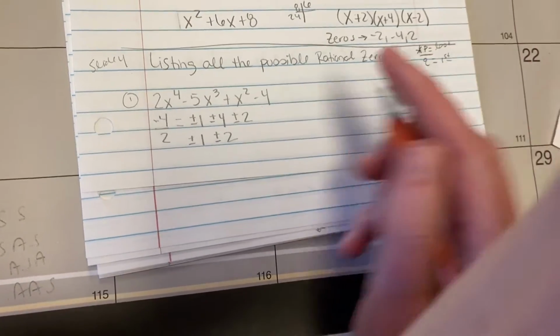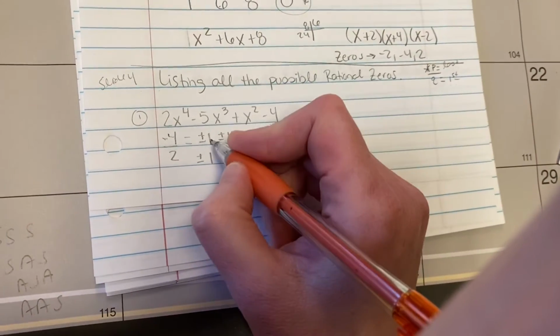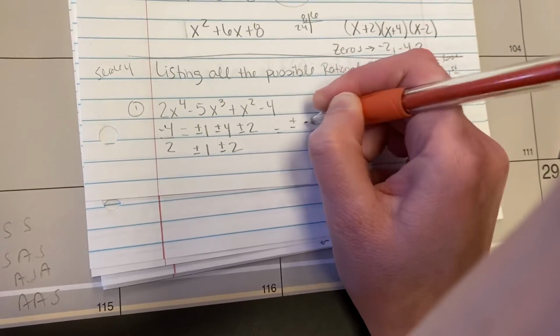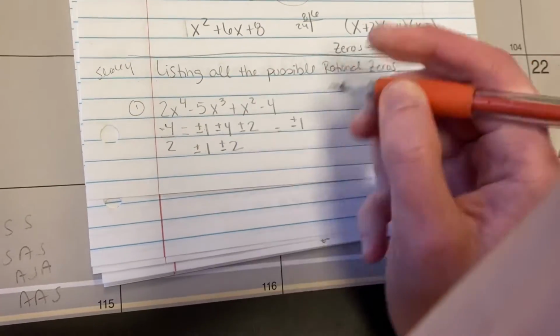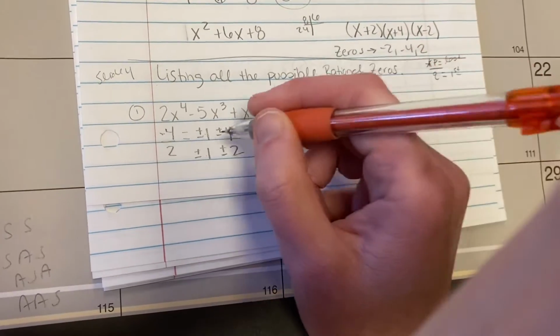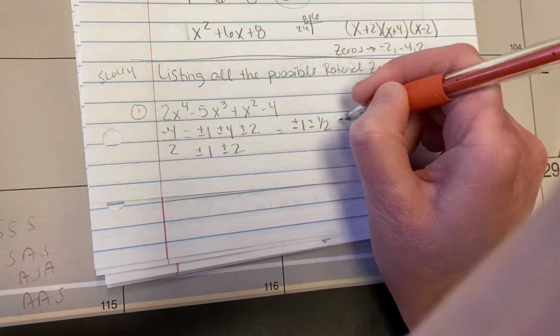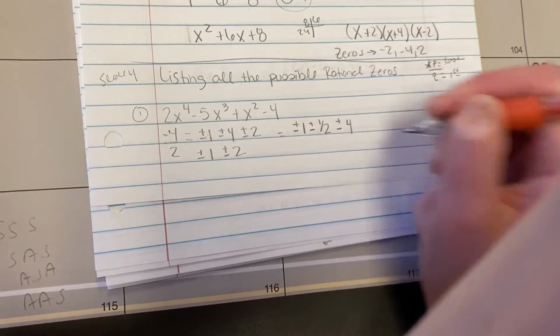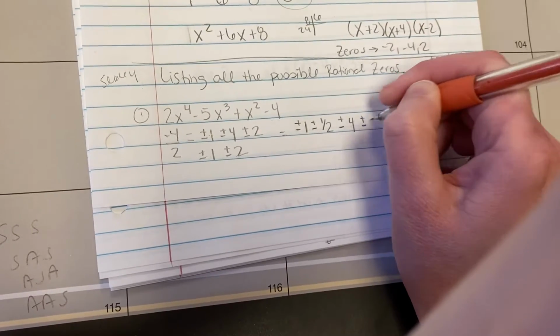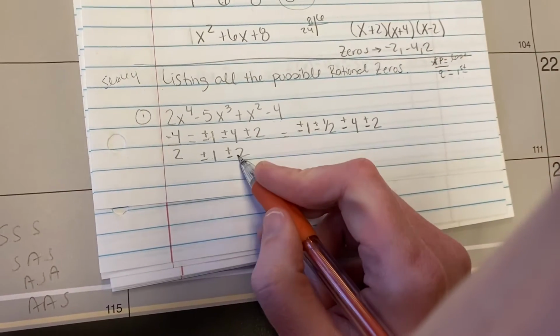Okay, so we're just going to pair these up. We have 1 over 1, so plus or minus 1, 1 over 2, so plus or minus 1/2. Then we have 4 over 1, so plus or minus 4. 4 over 2 simplifies to 2, so plus or minus 2.